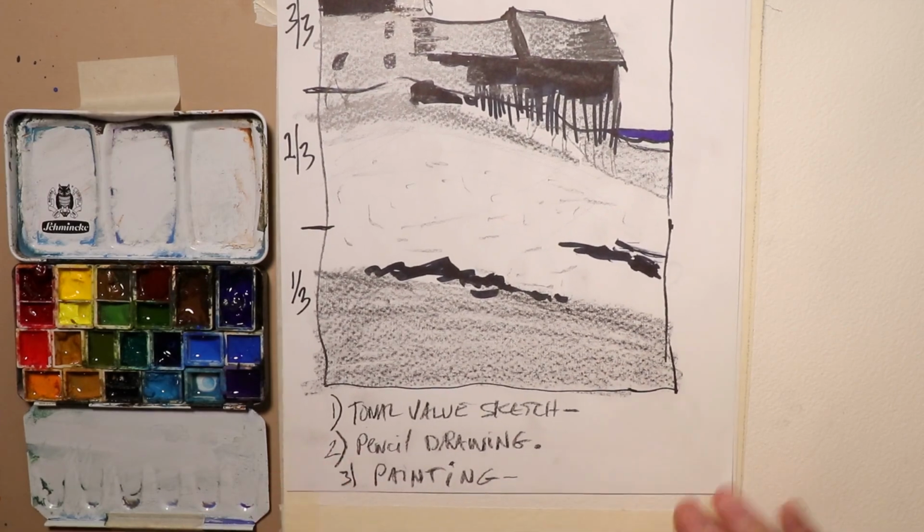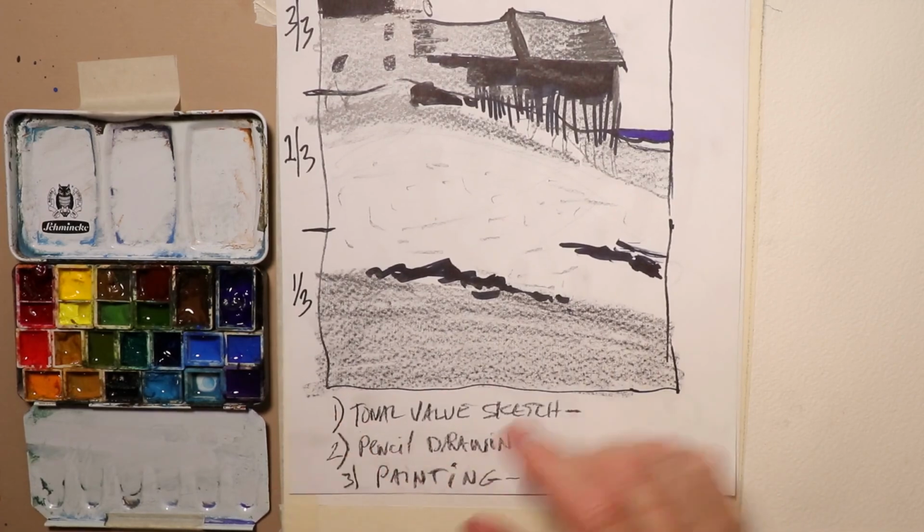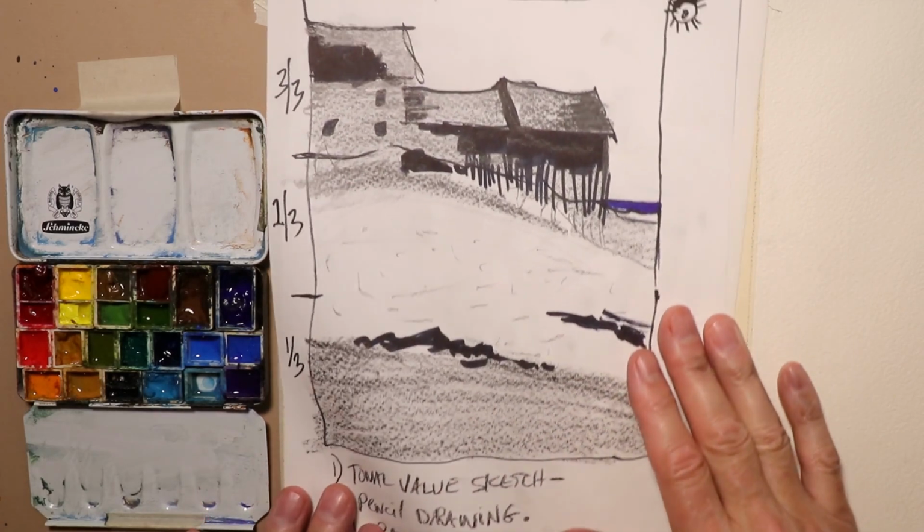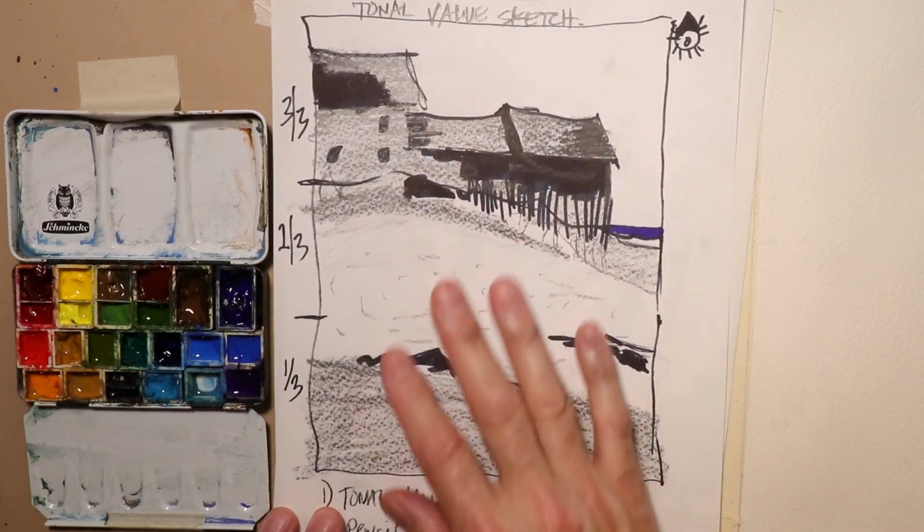So I did want to mention that the 3-step process that we are using is, one, we created this tonal value sketch, which you can see here, the darks and lights of the painting.